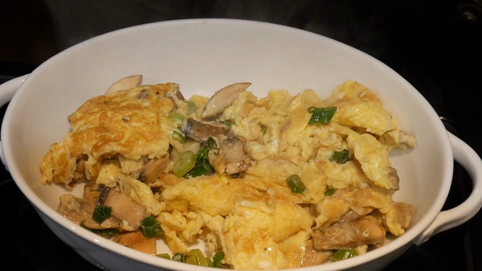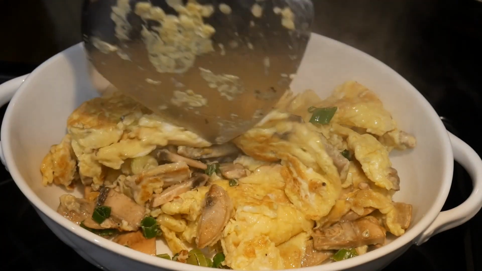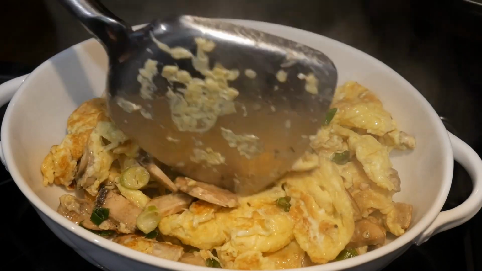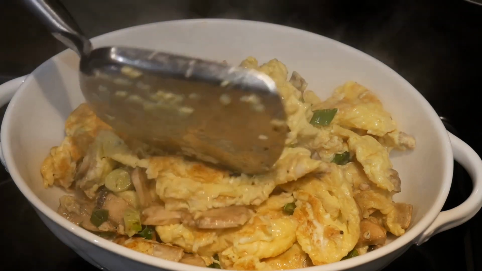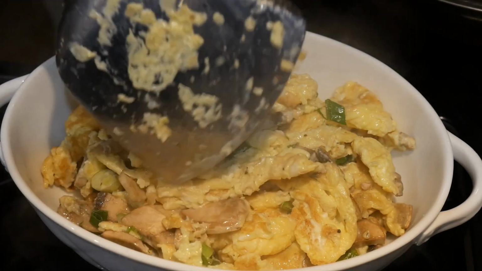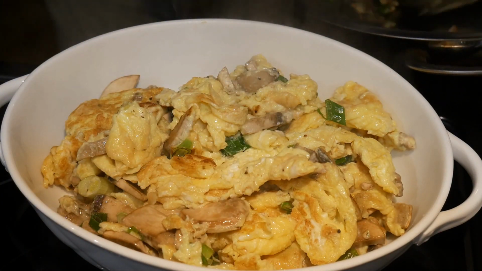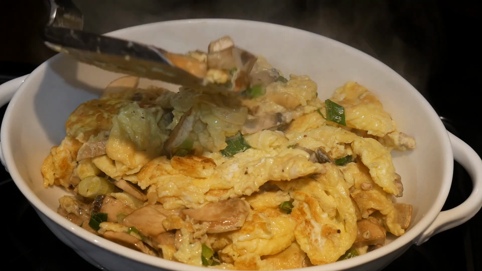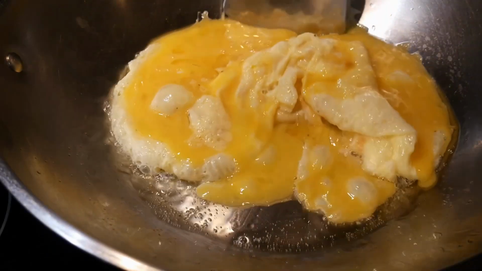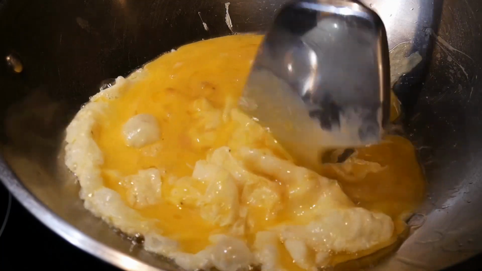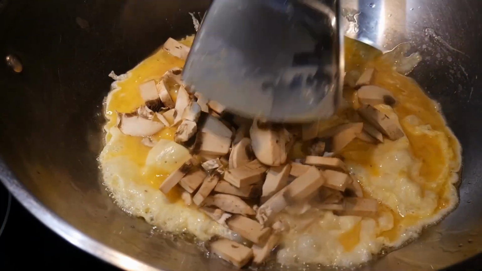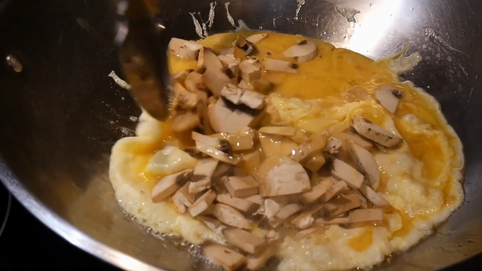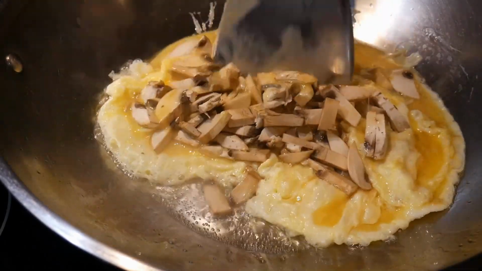And of course, you can cook this dish in a frying pan, and that's probably what most people would do. However, the wok is much easier to cook a dish like this because there's a lot of space in the wok that allows you to turn the eggs over. And also because of the curvature of the wok, you can use the wok spatula to push the cooked eggs out of the way so that the uncooked egg will fill the empty space.